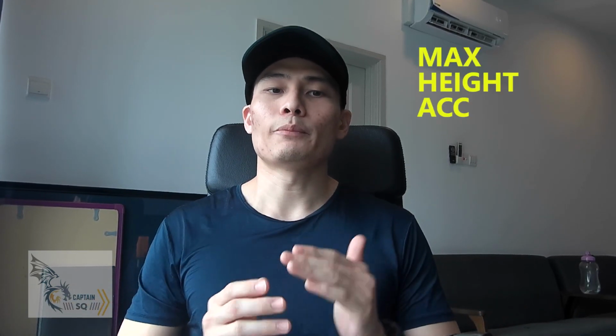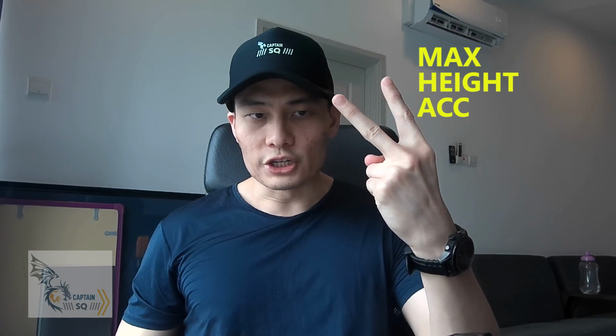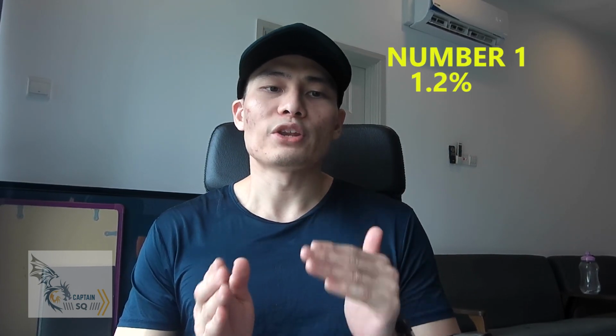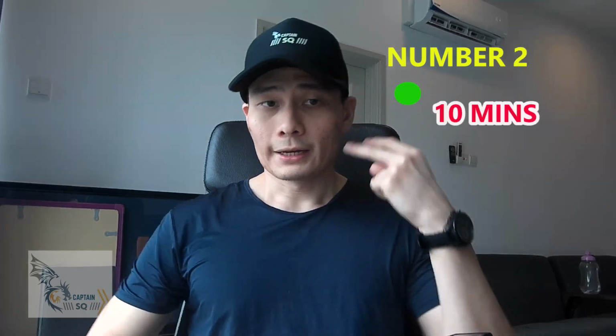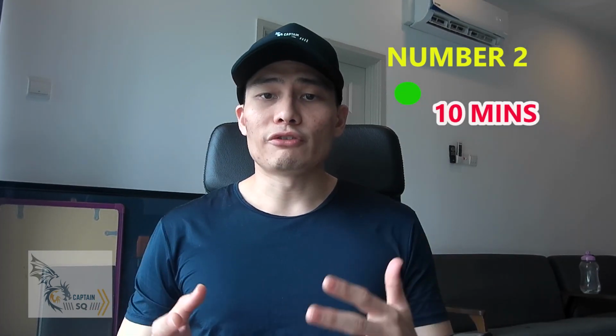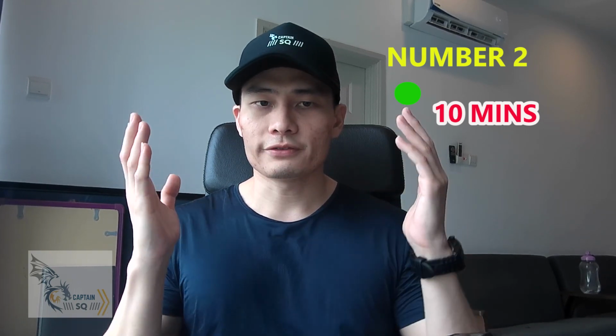So the next question is, how do they determine maximum acceleration height? Two conditions. Number 1, a minimum of 1.2% climb gradient when you are above the acceleration height. Number 2, green dot speed must be reached 10 minutes after start of the takeoff roll. So now, why 10 minutes? Because that is the maximum time that a single engine can be at TOGA thrust.